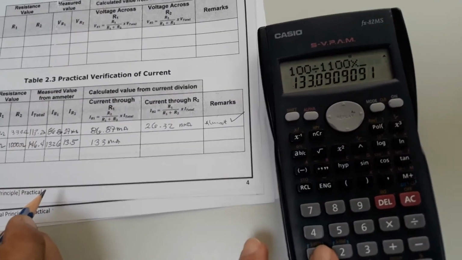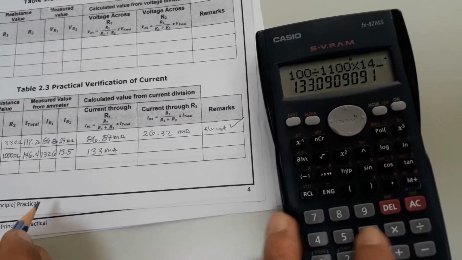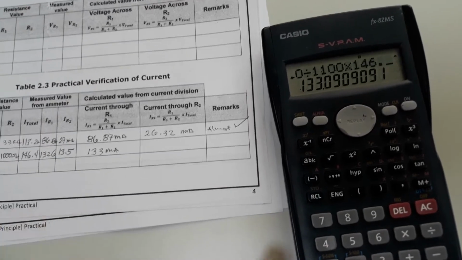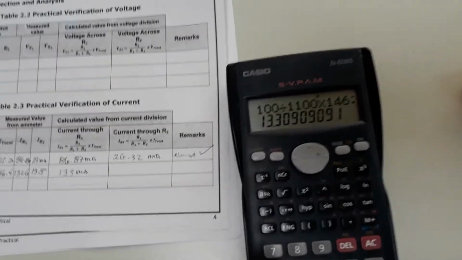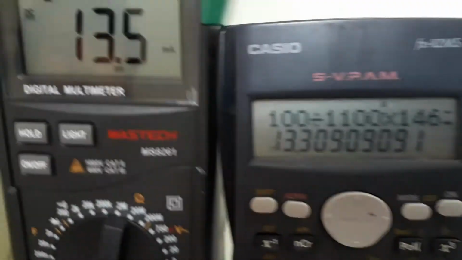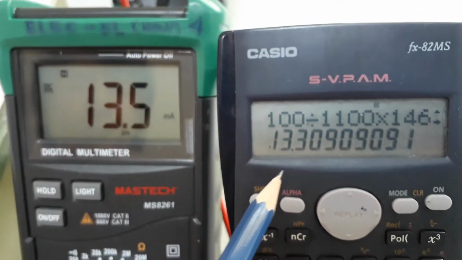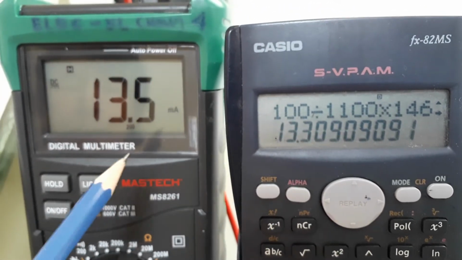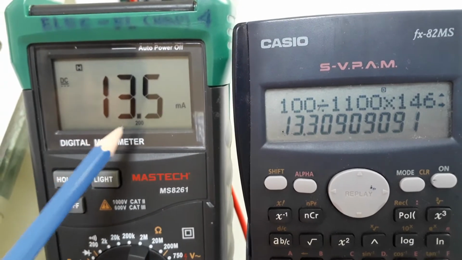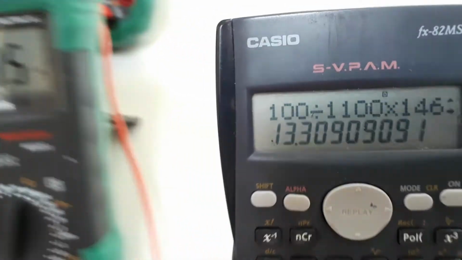So we are now at the current through R2, the calculated value. The calculated value is 13.3 milliampere and the measured value is 13.5 milliampere.